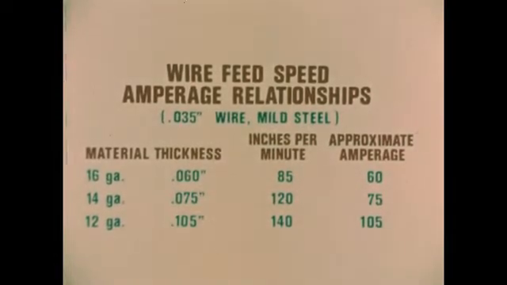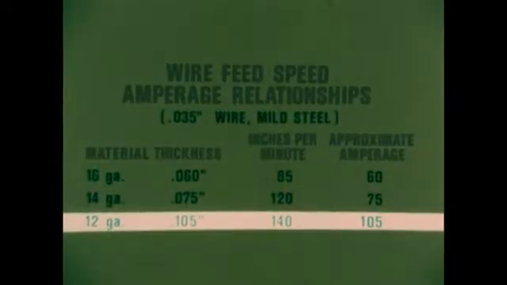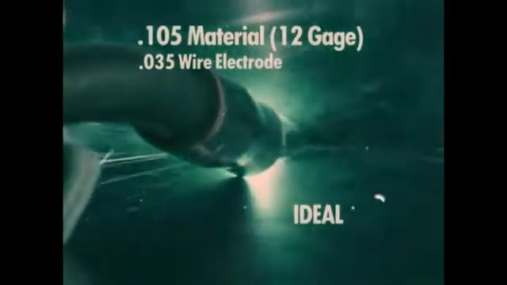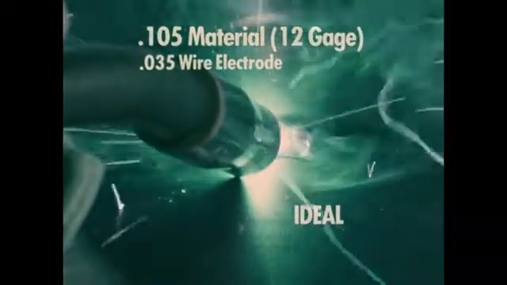1 ampere is allowed for each thousandth of material to be joined. 12 gauge material is 105 thousandths. The chart suggests that to obtain the 105 amperage level, the wire feed is 140 inches per minute. 35 thousandths has been selected as the wire size. The wire feed speed is set at 140 inches per minute, which will provide about 100 amperes.